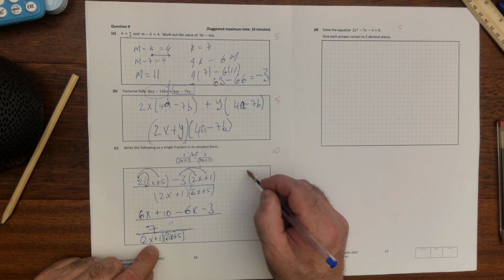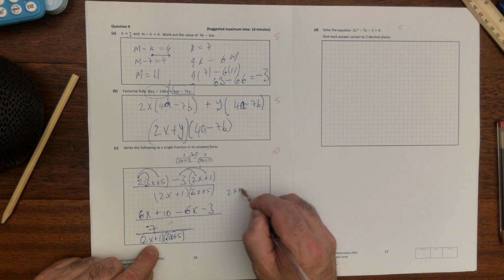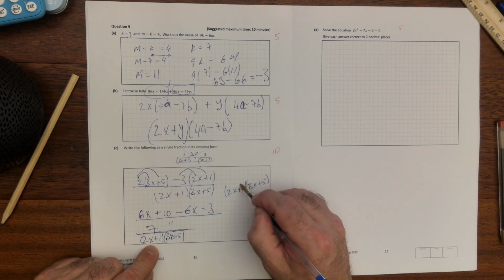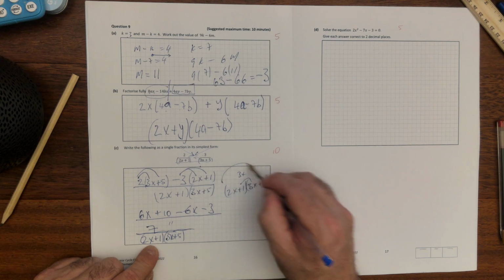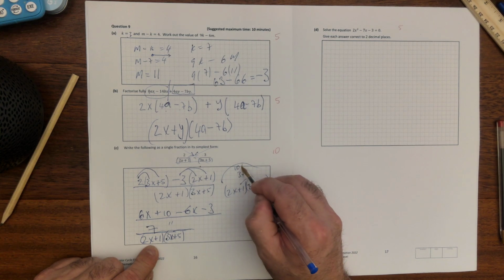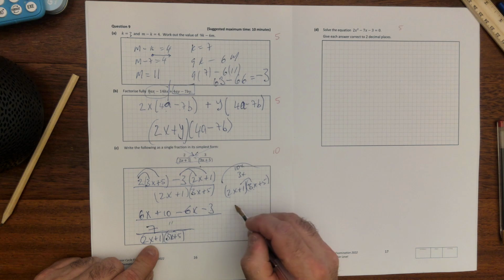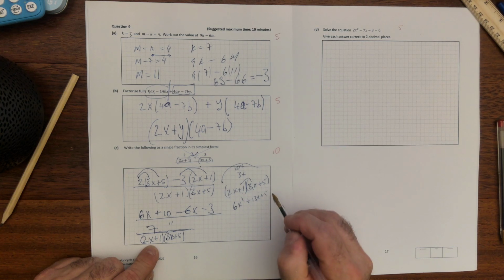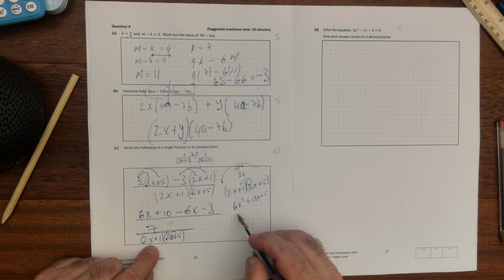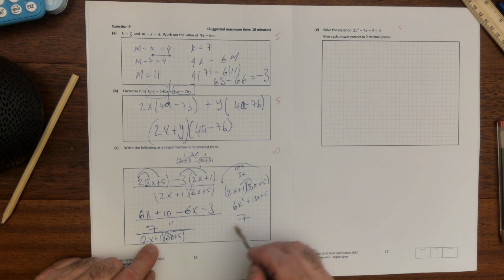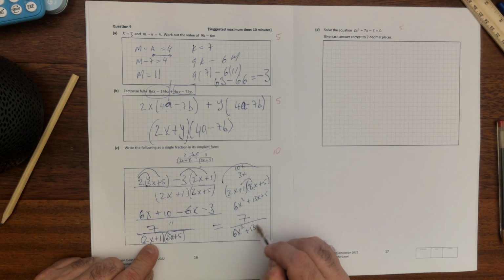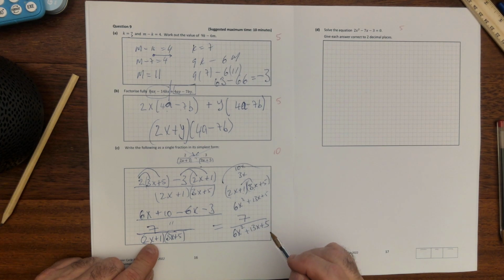To expand this, the quickest method is the FOIL method. There are other methods. First by first is 6x squared, 13x for the linear terms, and then 1 by 5 is 5. As I said, I'm not even sure we would have needed it, but just to be safe, I'm going to write my answer in an alternative method, which is 7 over this.